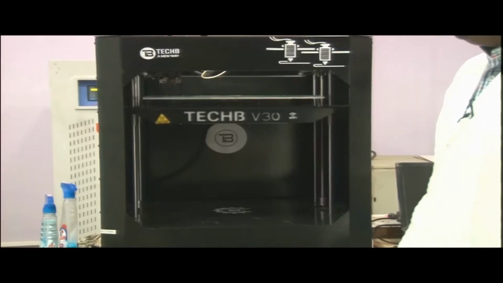So we are more focused on FDM, the fused deposition method. This FDM machine can use multiple filaments, like ABS and PLA. ABS is acrylonitrile butadiene styrene, as we know, and it is an oil-based plastic. It is a strong, sturdy material that is widely used these days, like Lego building blocks and Lego toys are made of this ABS, to quote an example.